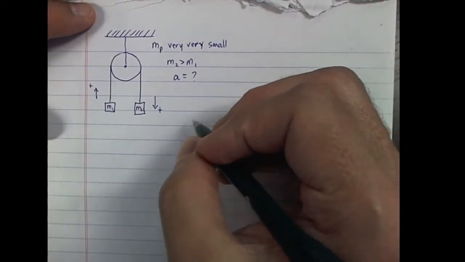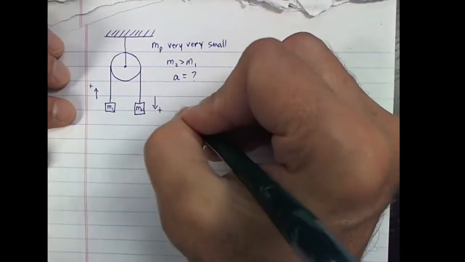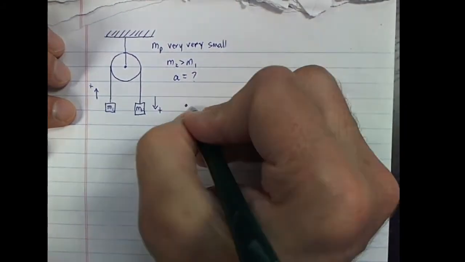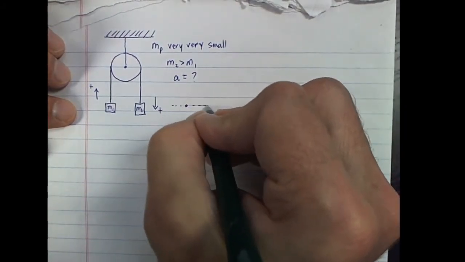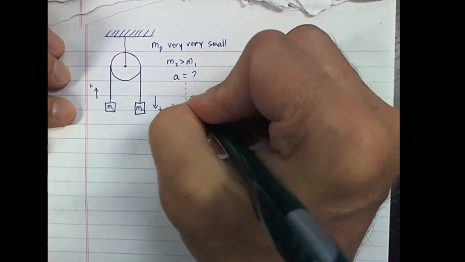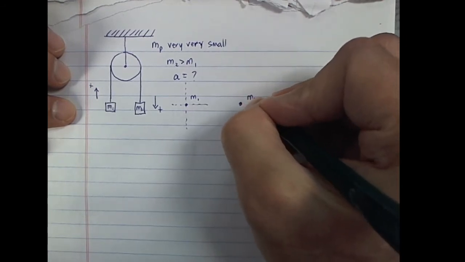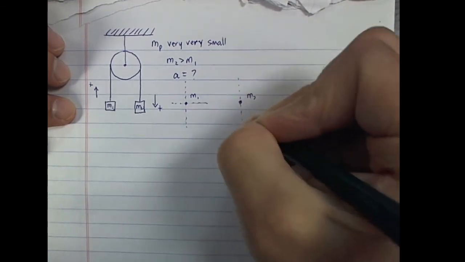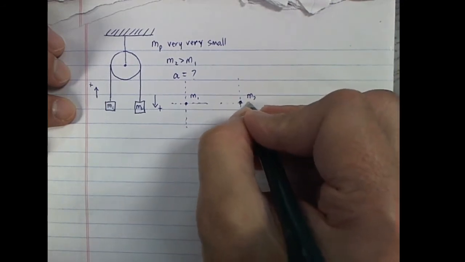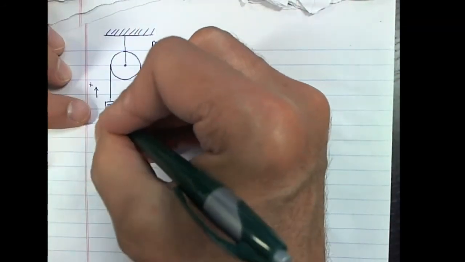Okay, so let's look at each block individually first. So we do a free body diagram of M1 and M2. So here's M1, and here I'll have M2. Now nothing's happening right to left, so there are no forces right to left. It's just being pulled up, gravity's pulling down.